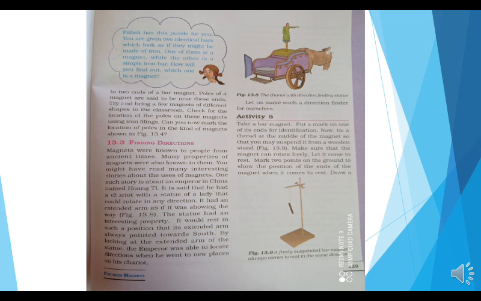After that, tie a thread at the middle of the magnet, as you can see in figure 13.9, just to suspend it from a wooden stand. Just to suspend it means just to hang it, or keep it at some position or distance from a wooden stand.